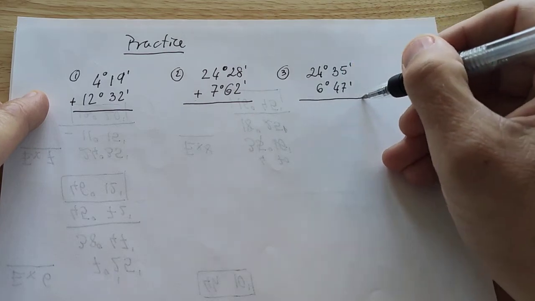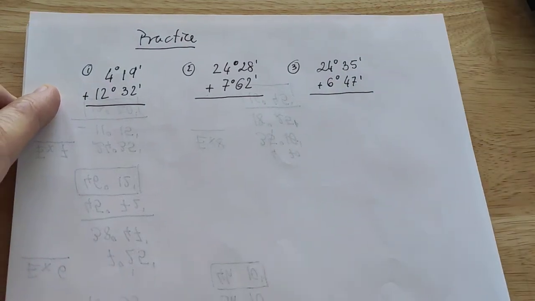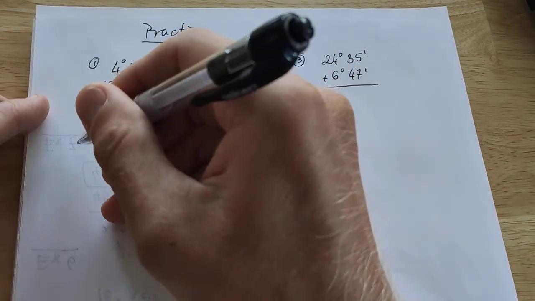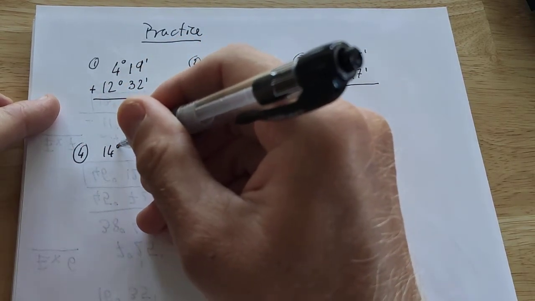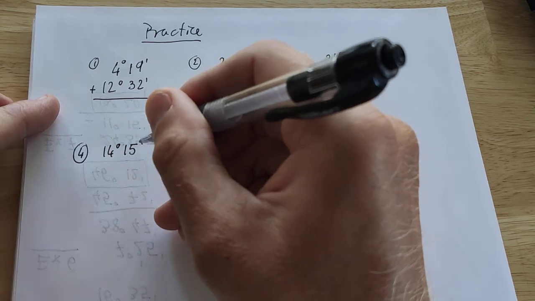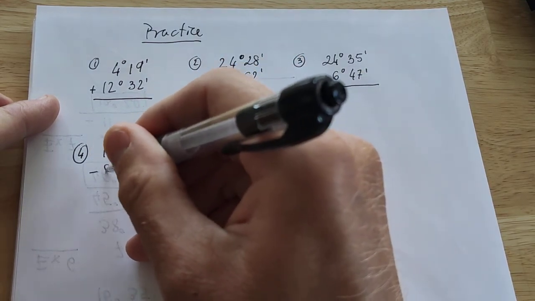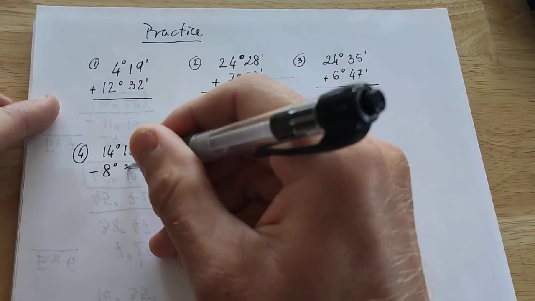Alright, so those are the additions. Now a couple of subtractions. So 14 degrees and 15 minutes minus 8 degrees and 30 minutes.